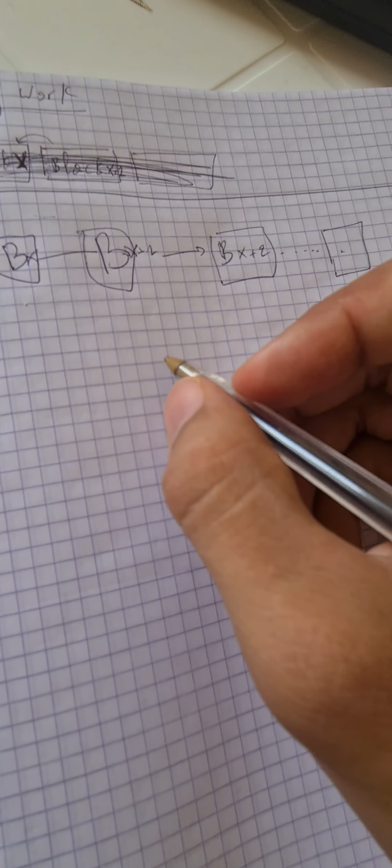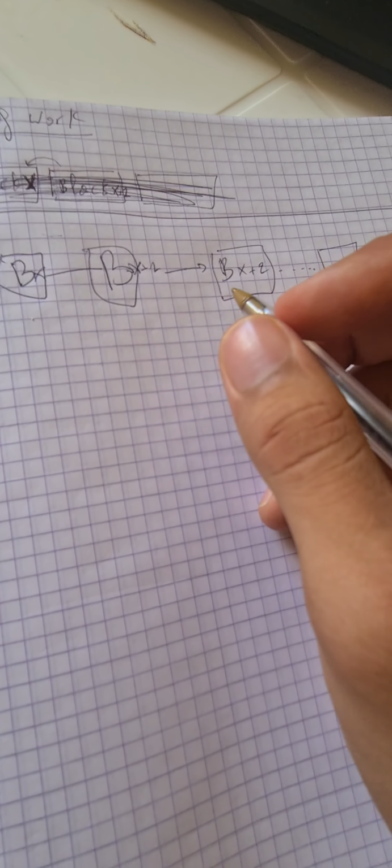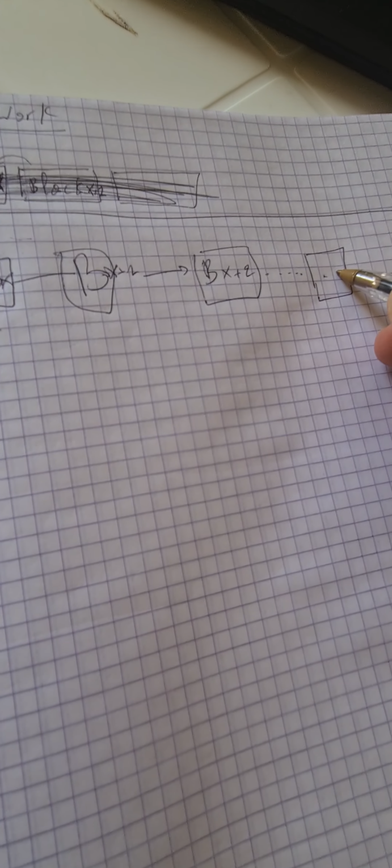First we have the miners in the blockchain, which are some nodes in the blockchain. What they are going to do is mine this block.